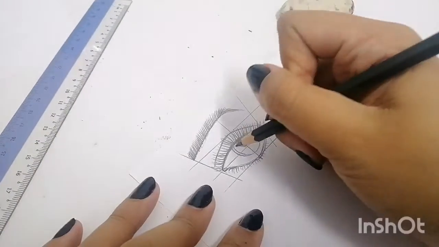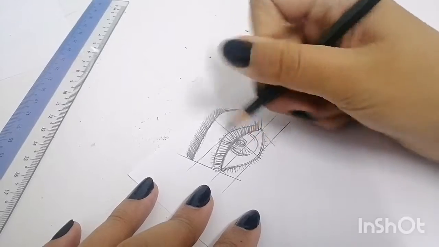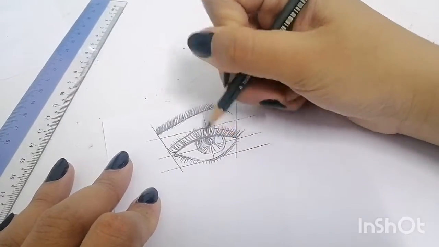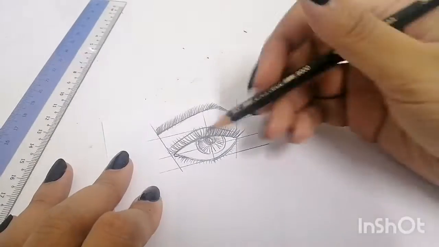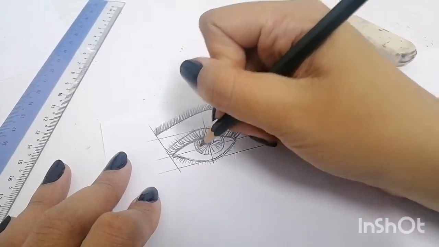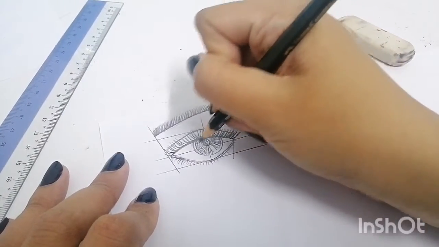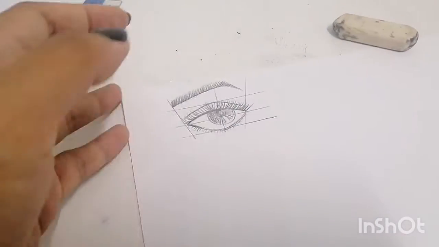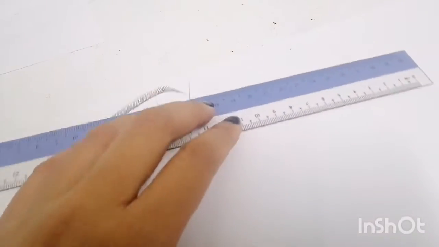Then in this area, you do lines like this that go around. I'm leaving some white area. Why? Because when the light is too bright in the eye, there are some light white areas. So I'm leaving those areas for the lighting and shadow. Now you've got your eye. I'm going to demonstrate another set of eye.